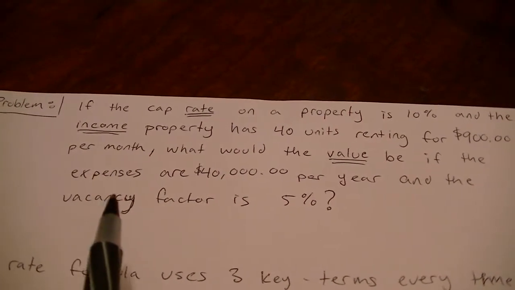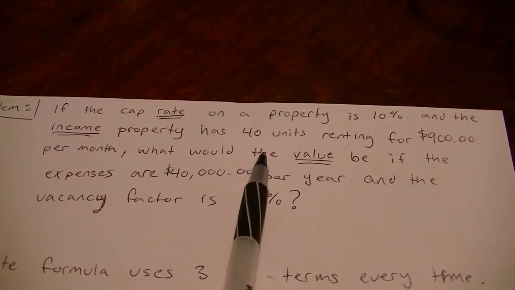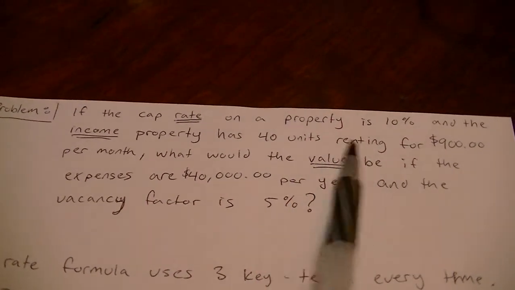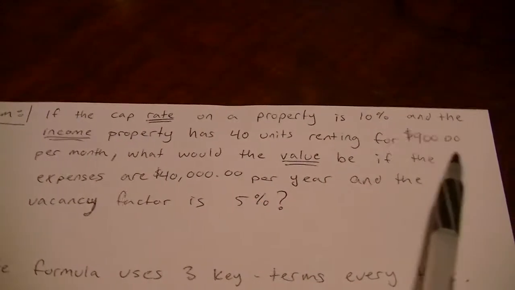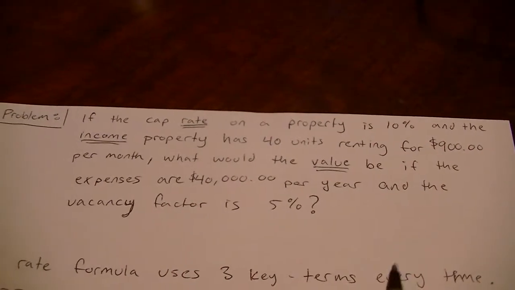There's 12 months in a year, so you just do the 40 units times the vacancy factor to figure out how many units are actually being rented, times the amount per month, and then times 12 because you want to figure out for a year.